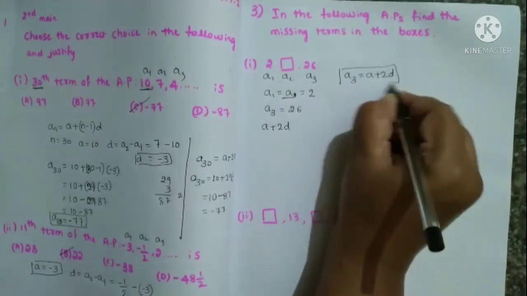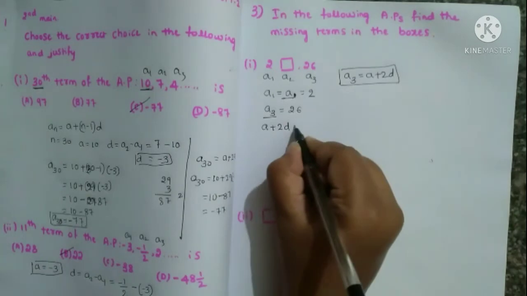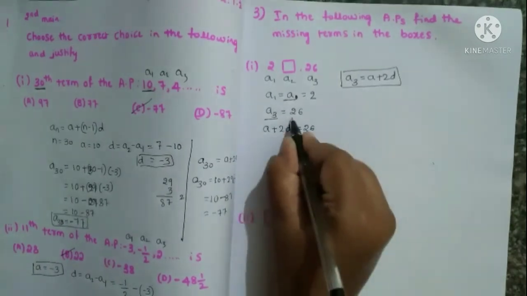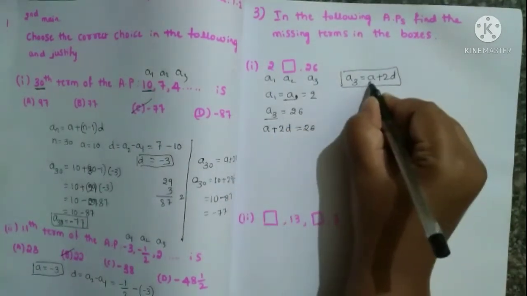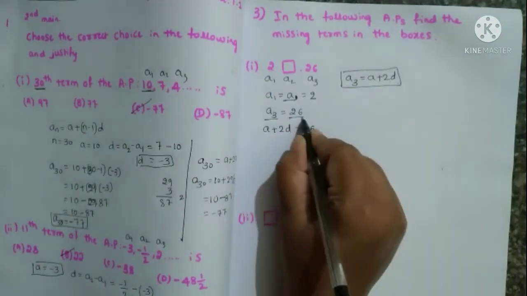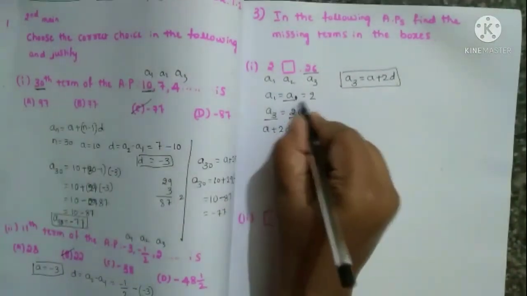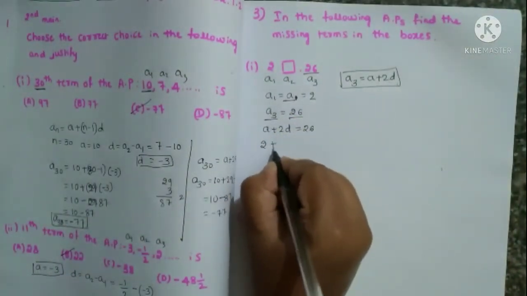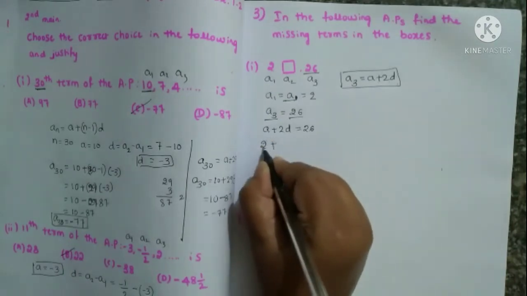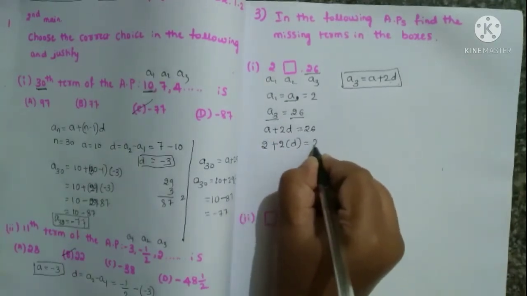This is correct. a3 equal to a plus 2d, no? So in place of a3 I have written a plus 2d equal to 26. As it is, see, in place of a3 I have written a plus 2d, because that is a3 formula, a plus 2d equal to 26. They only given third term is 26. Now I know a value also is 2 here. In place of a, 2, I substituted 2 into d. I'll write as it is equal to 26.